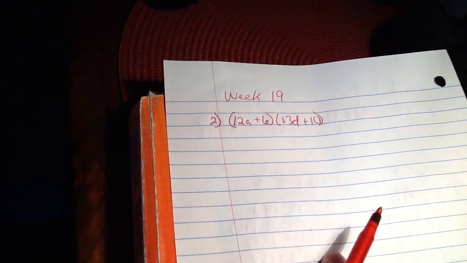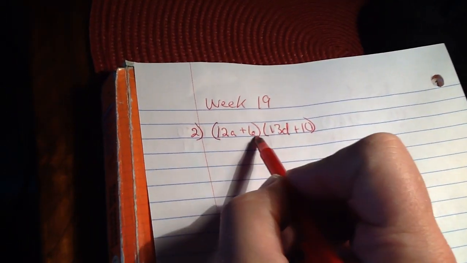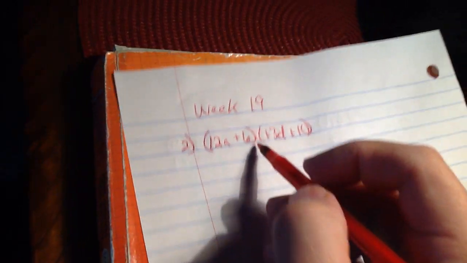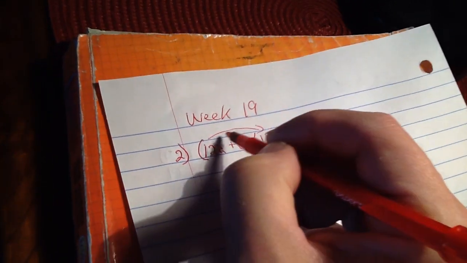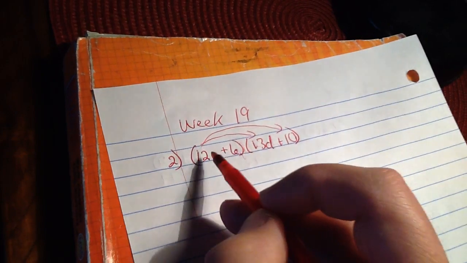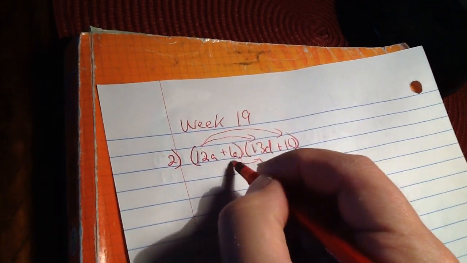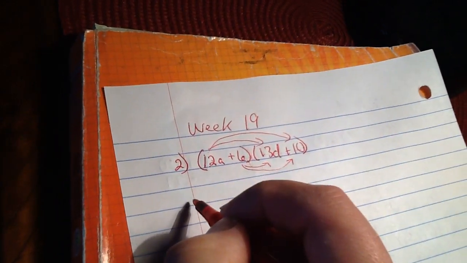All right, now, a little bit harder. We got some that has 2 inside this and 2 inside this, and when they're together like this, that means multiply because there's no signs in between them. So let's go ahead and do our arrows up. Okay, so we're going to multiply that times those two. Also, we're going to multiply this times those two. Okay, so it's going to be kind of a big answer here.